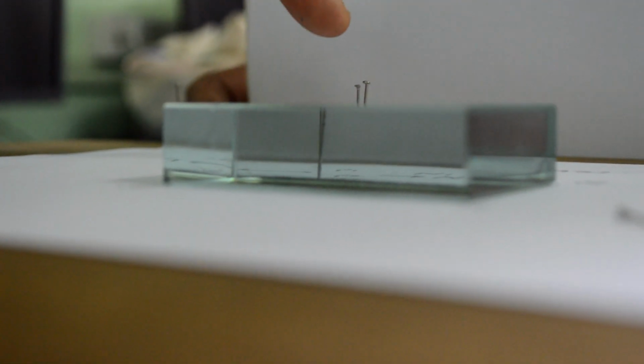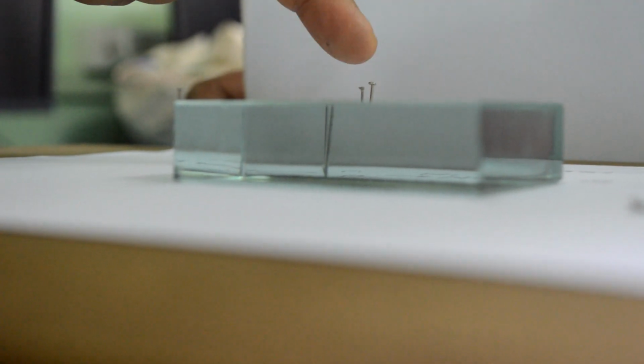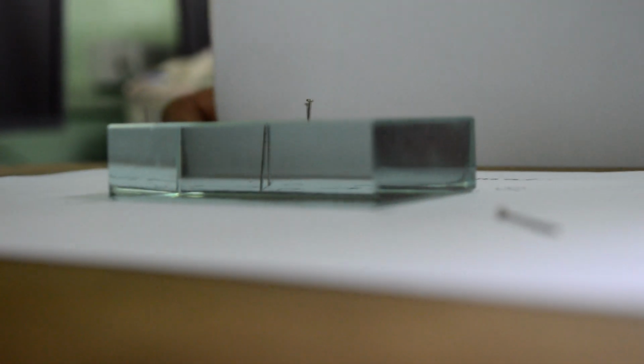So the pin 3 should be fixed in such a way that the base of pin 3 should be in alignment of pin 1 and pin 2 through the glass slab. And for visualizing pin 1, pin 2, you have to bend down, close one eye and visualize pin 1, pin 2 and fix the pin 3 in line of pin 1 and pin 2, so that all the 3 pins lie in same line.